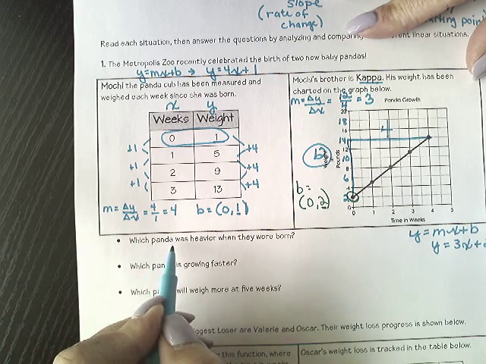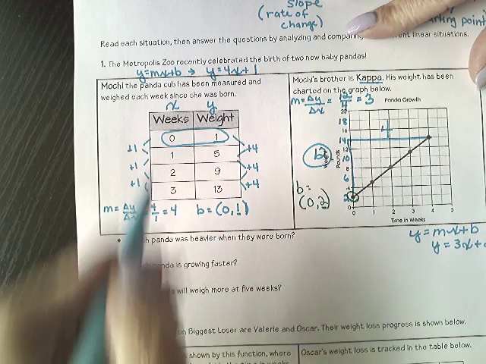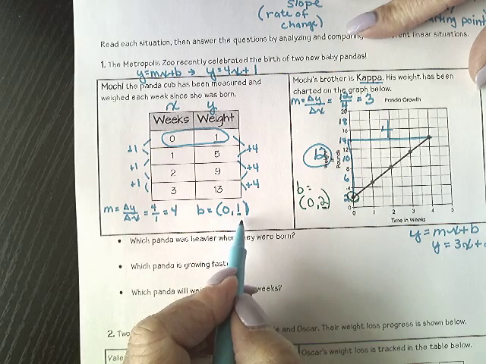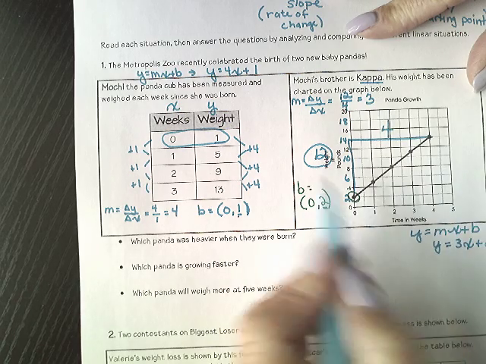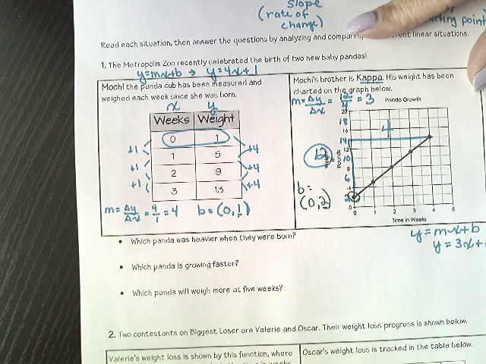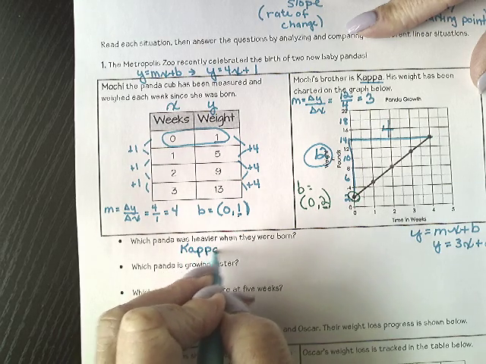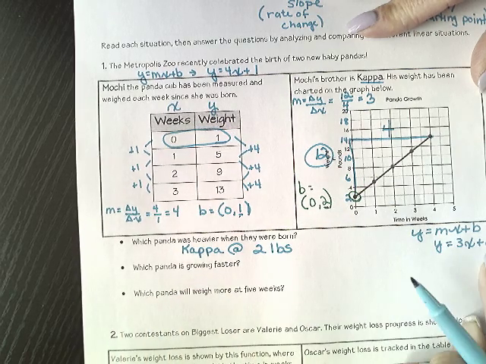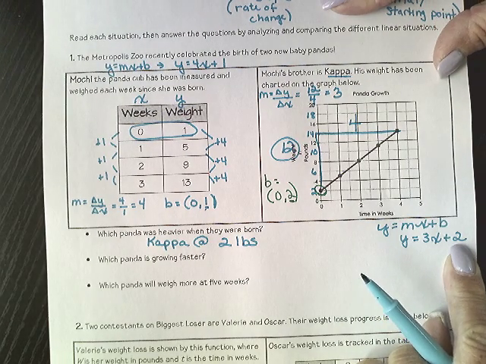So which panda was heavier when they were born? So we know that Mochi was born at 1 pound. That was her initial weight. And Kappa was born at 2 pounds. So who was heavier? Kappa at 2 pounds. That was his starting point. So he was heavier when he was born.